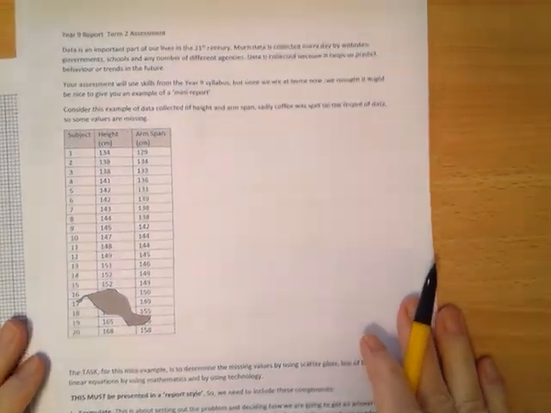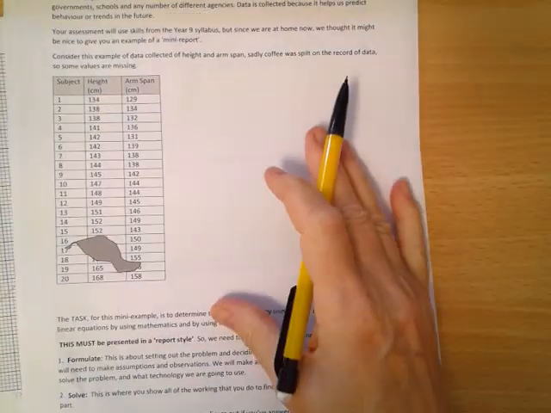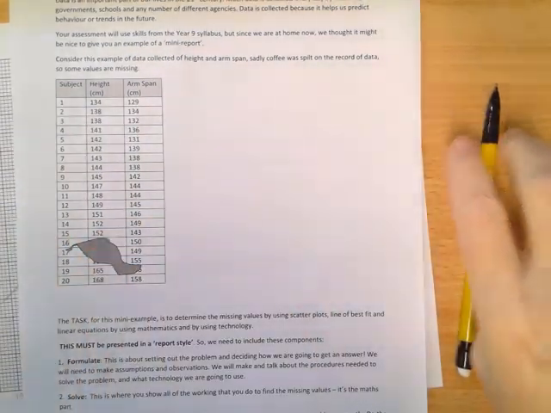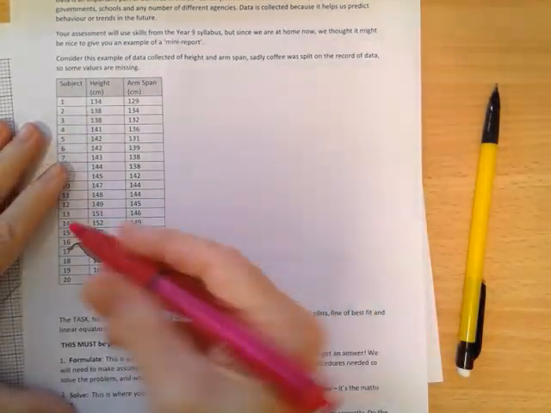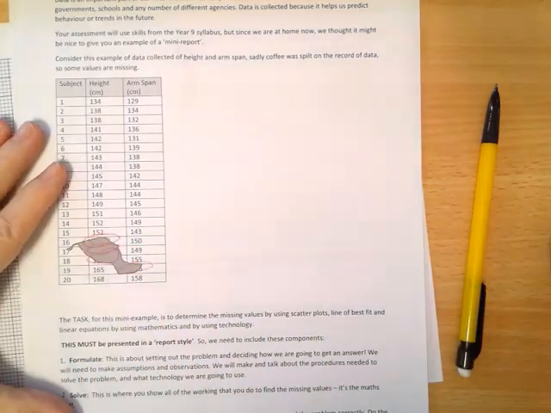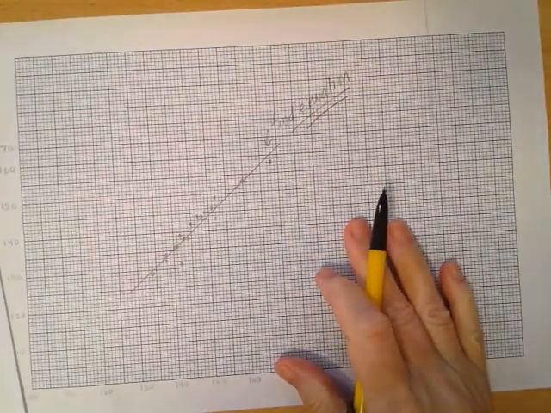Okay, girls, let's remember that in this little mini assignment we had, we were just looking for these values here. Maybe I'll use a red pen. We were looking for this and this and this and that. We needed to find some missing values. So what I'm going to do is use the stuff that we developed to find those.